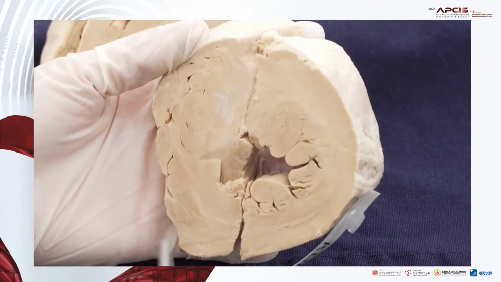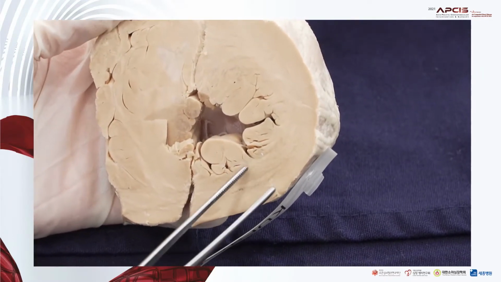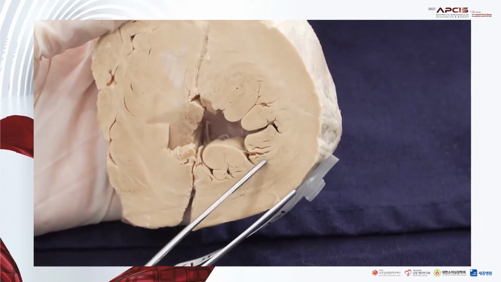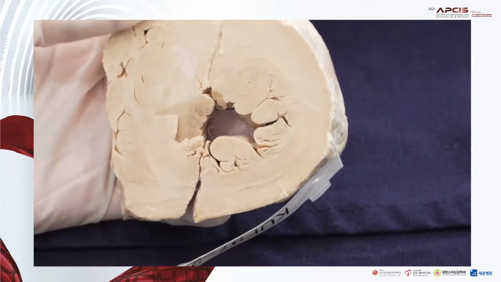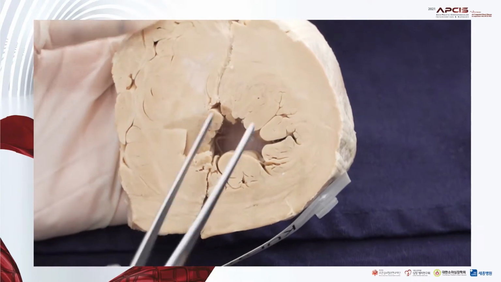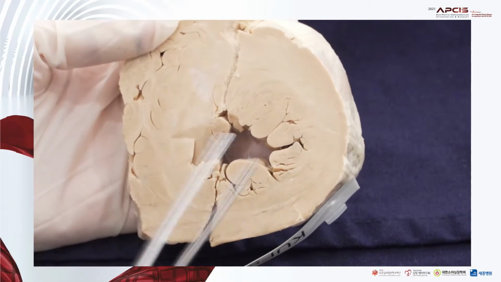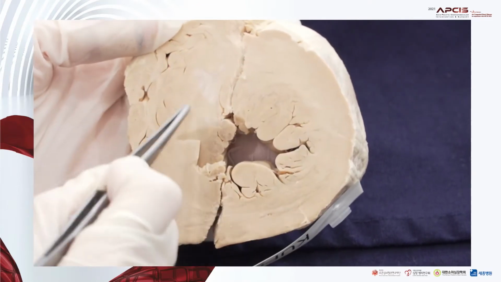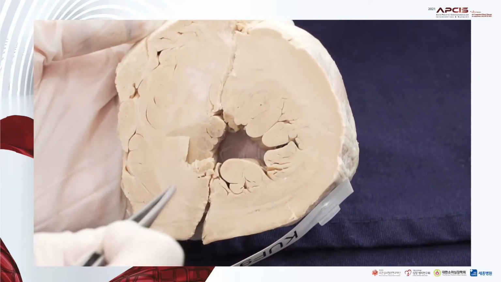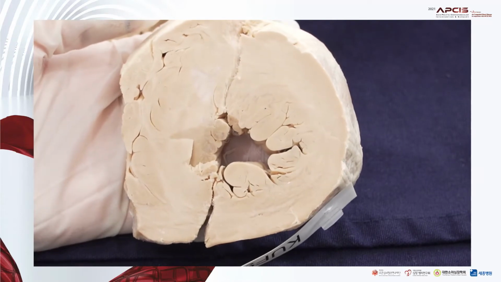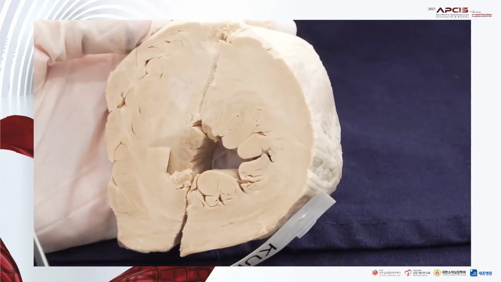Then maybe this part, the thickness is relatively normal, but when you see the other part, it is markedly thickened, even the trabecular portion is very thickened. So the ventricular myocardium of the left ventricle shows asymmetric regional thickening of myocardium. So that's the characteristic of hypertrophic cardiomyopathy.